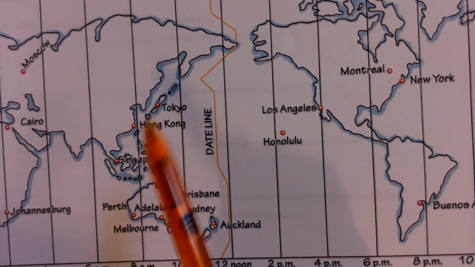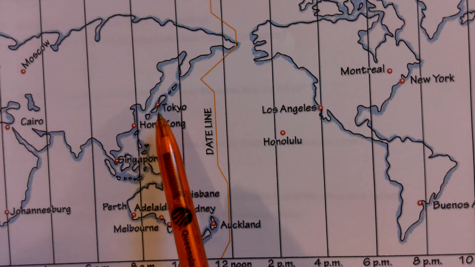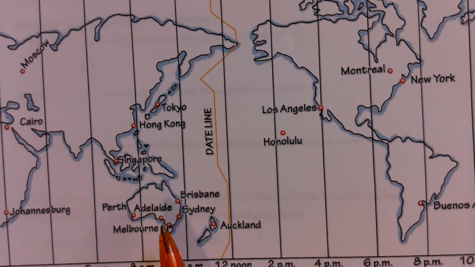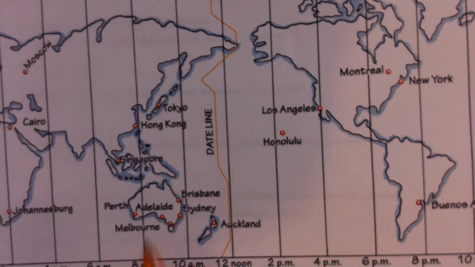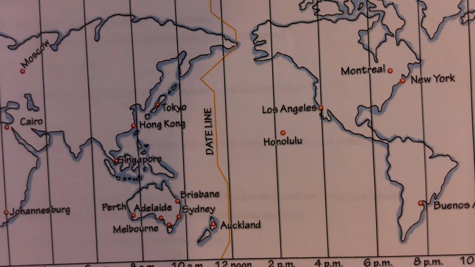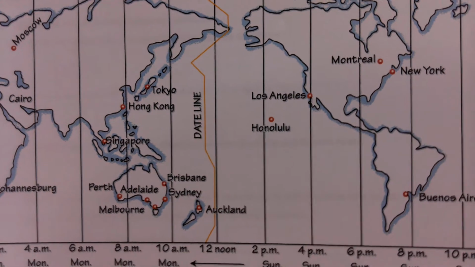So let's have a look at Australia and find Tokyo. Here's Tokyo here. It's the same time zone as Adelaide, isn't it?